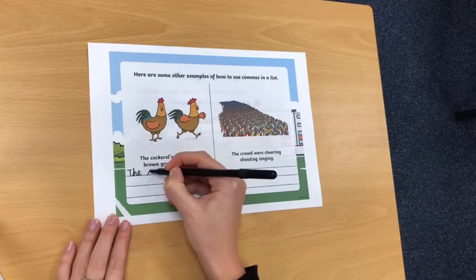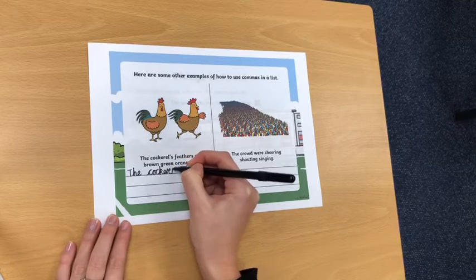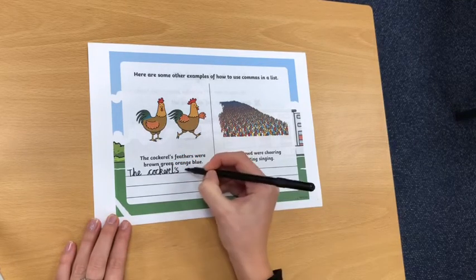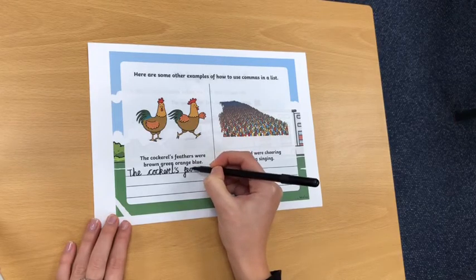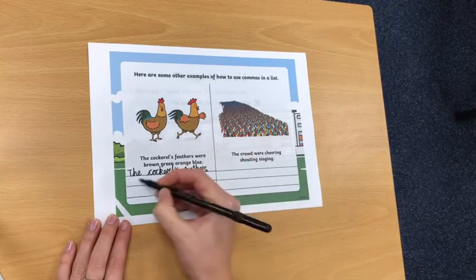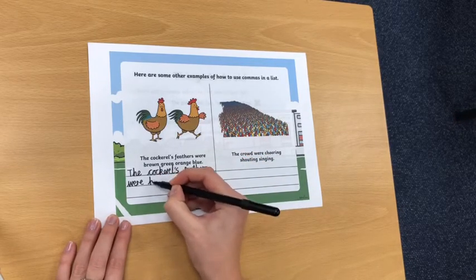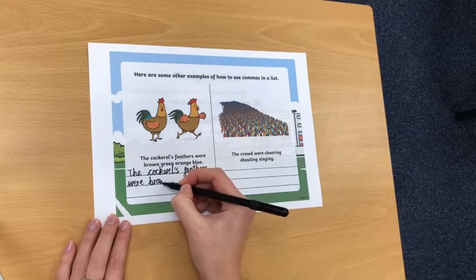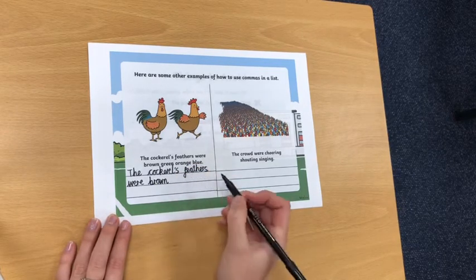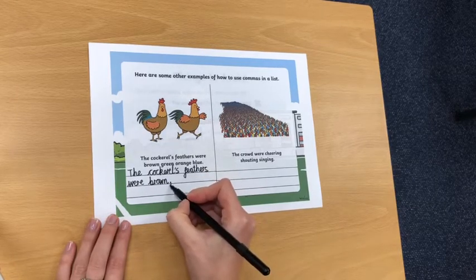The cockerel's feathers were brown. Now this is where my list starts, so I need a comma here.